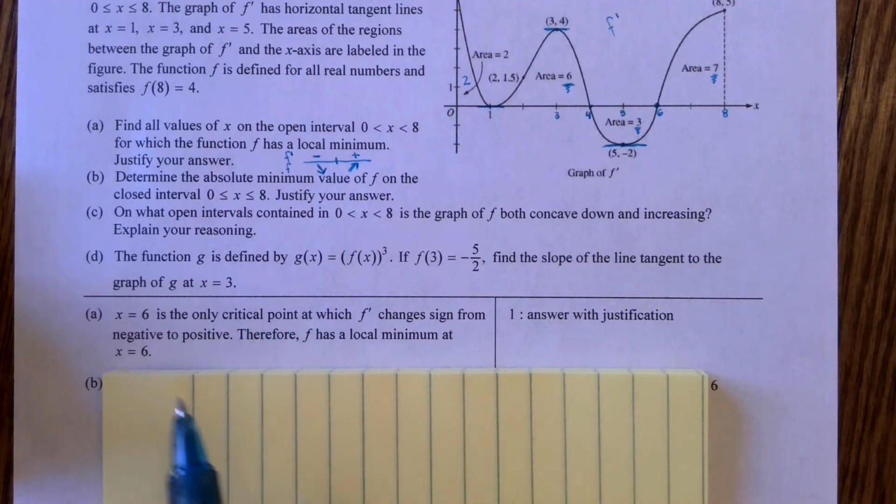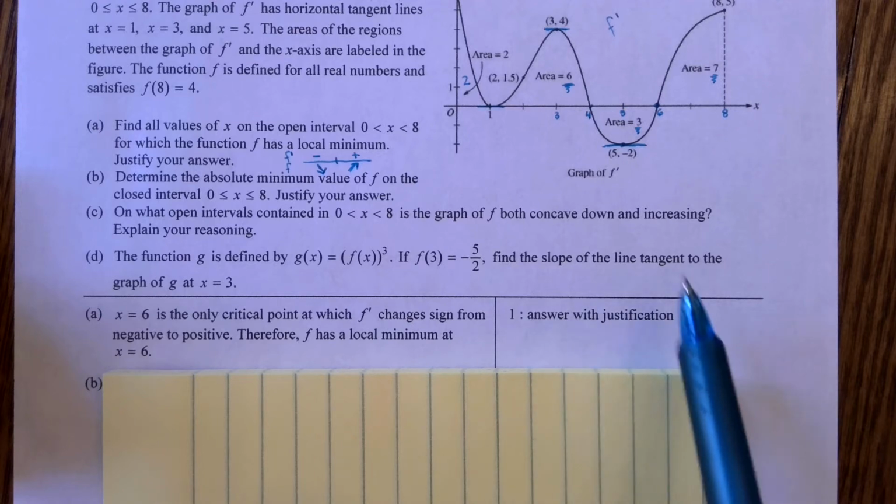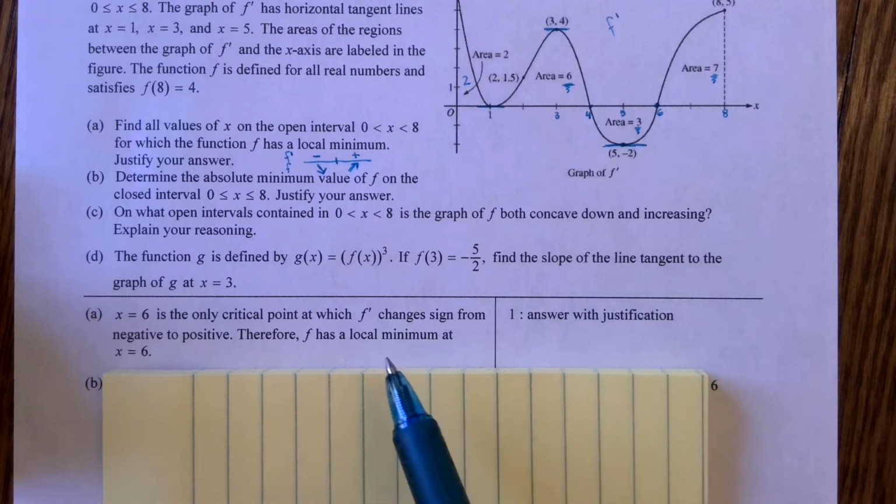Of course, it does not have to match this wording verbatim. It can be worded however, but that is one point. Not just the answer, but also the justification with it, some kind of worded explanation of that. But that's it for part A.